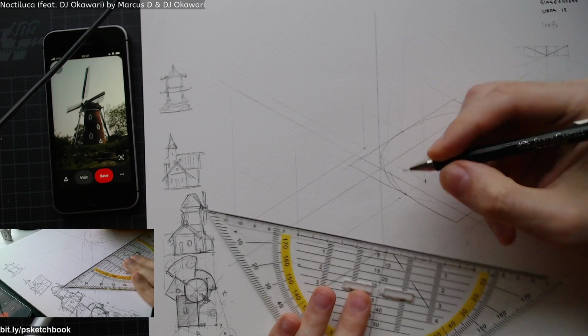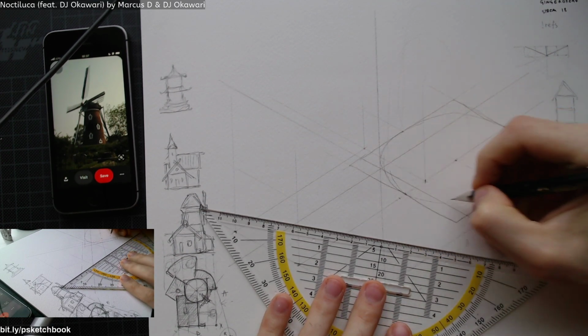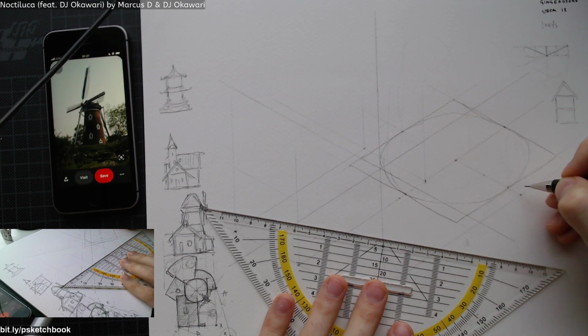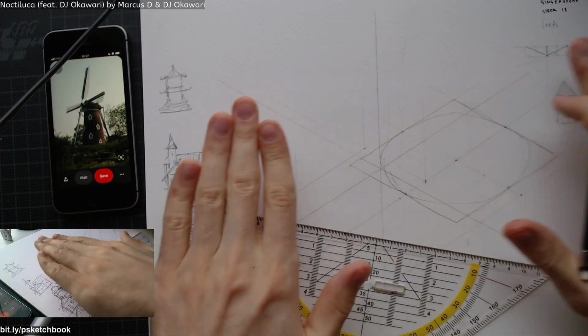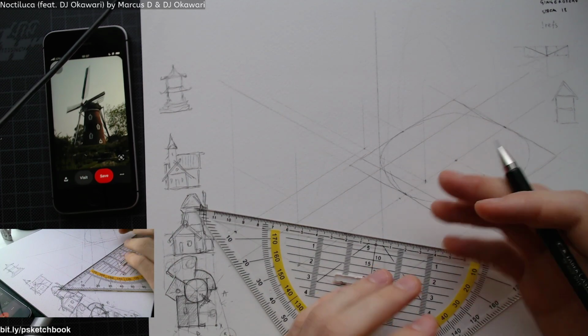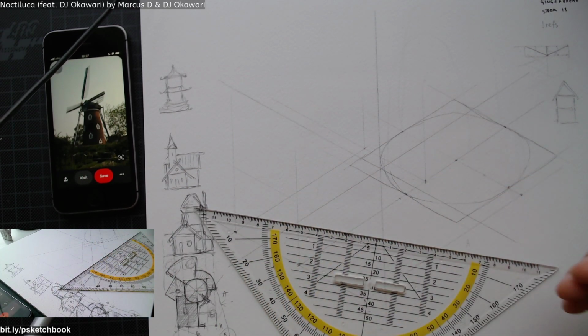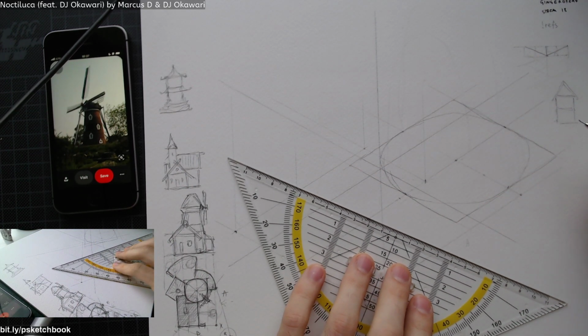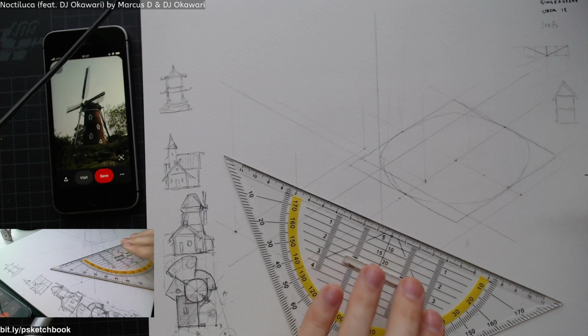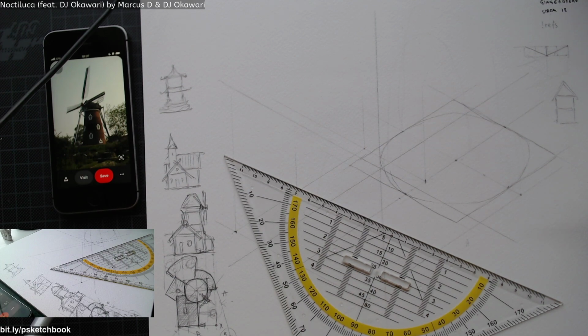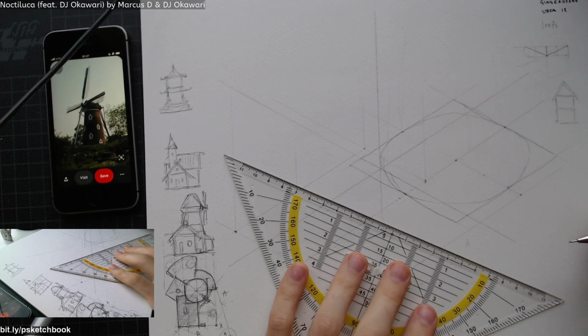Yeah, I think with real gingerbread it's probably hard to make circular structures. I guess you would bake a thin sheet of gingerbread and then roll it and glue it with the whatever it's called. With a glaze, that's the word.